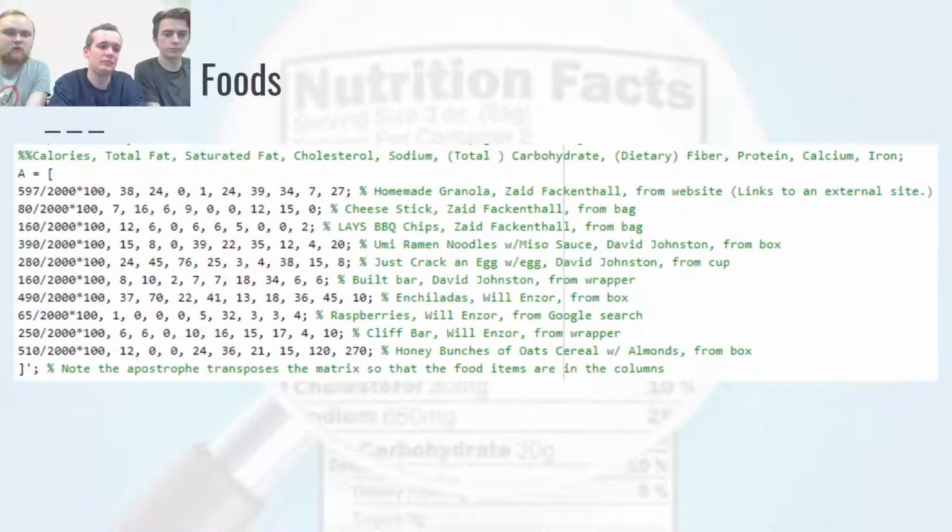All right. We chose Zaid's 3 foods, David's 3 foods, and my 3 foods to be part of our 10 foods. We also chose honey bunches of oats cereal with almonds. We looked at calories, total fat, saturated fat, cholesterol, sodium, carbohydrates, fiber, protein, calcium, and iron as our nutrients. And again, each of those make up the columns of this 10 by 10 matrix.